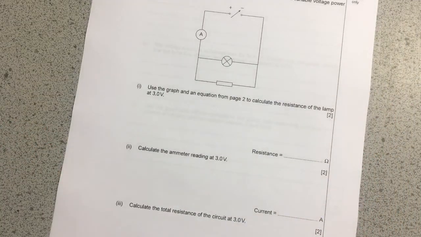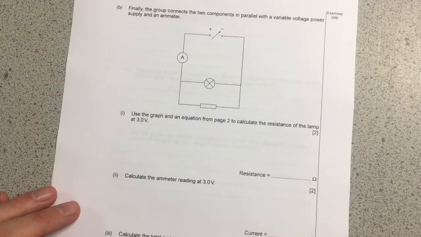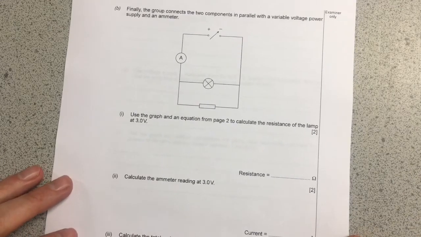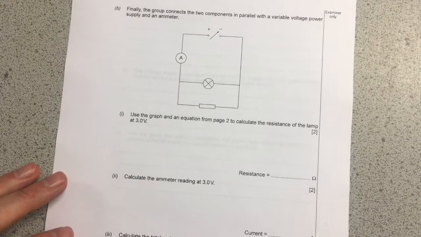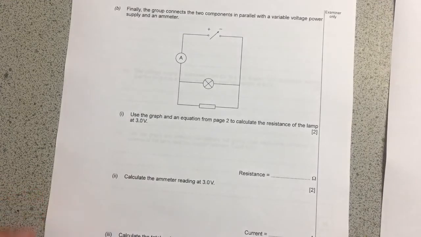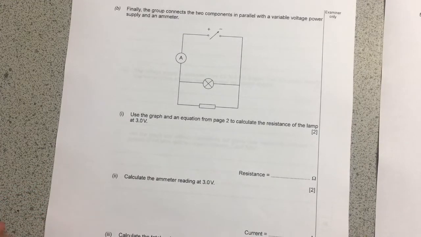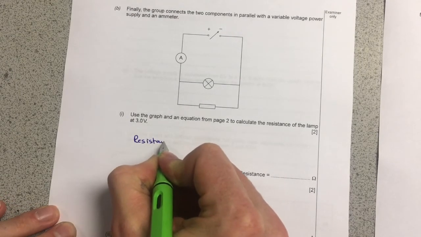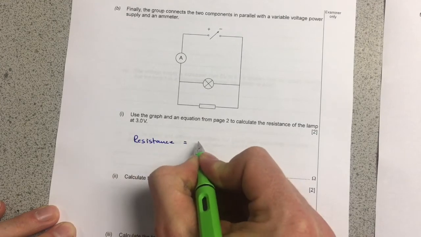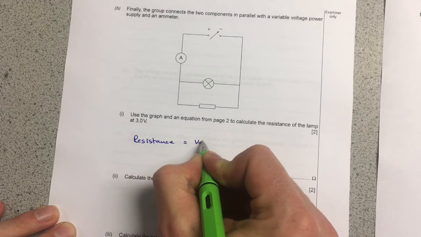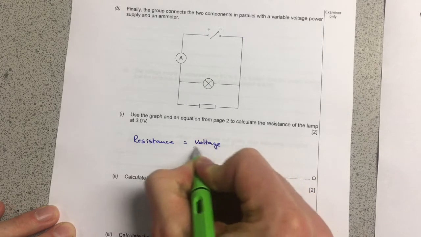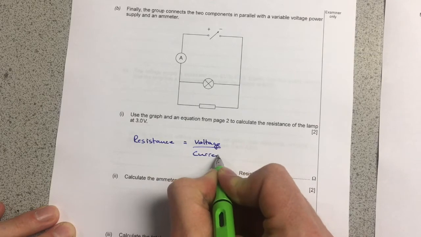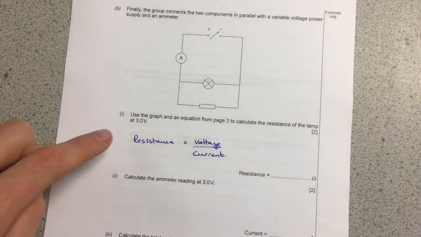Okay, so that takes us on to the next part of the question. So finally, the group connects the two components in parallel with a variable voltage power supply and an ammeter. Use the graph and an equation from page 2 to calculate the resistance of the lamp at 3.0 volts. So I'm going to do resistance equals voltage over current. So resistance at 3 volts.